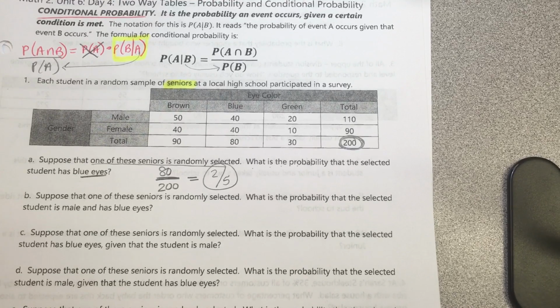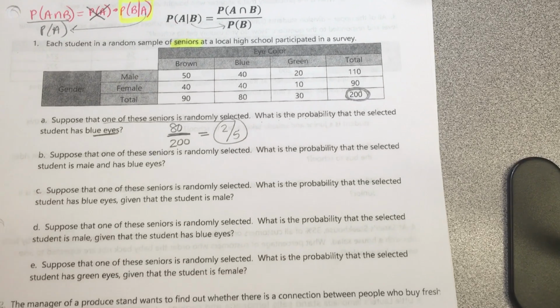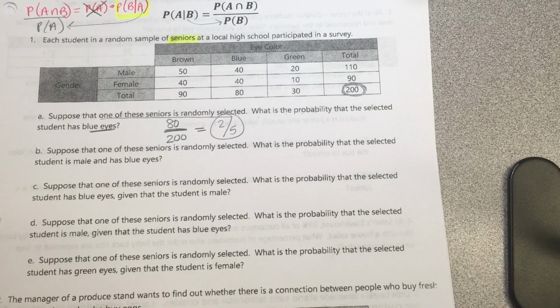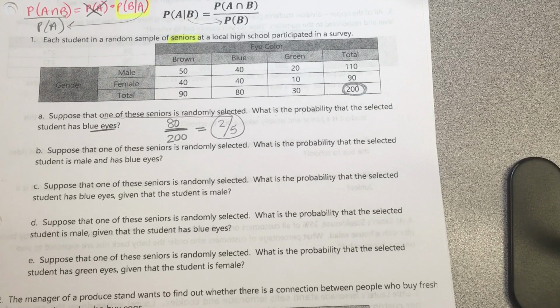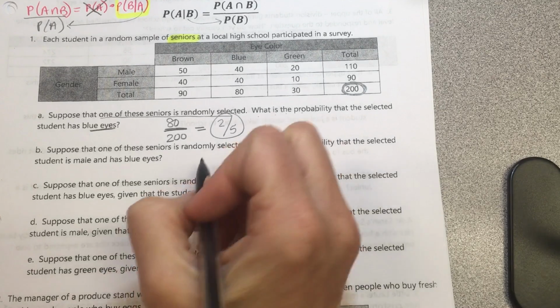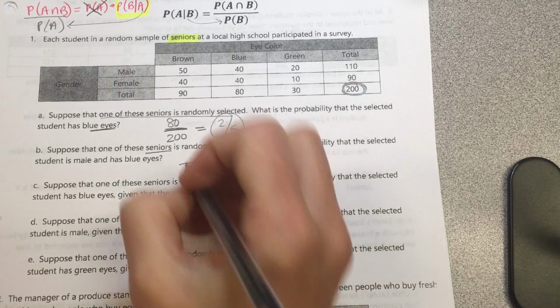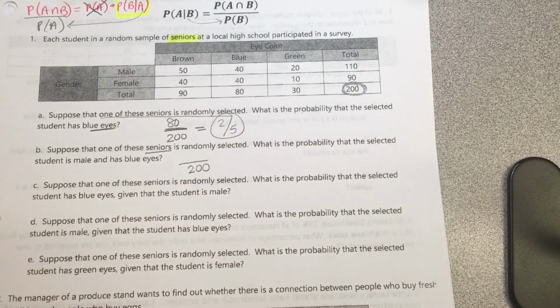B, suppose one of these seniors is randomly selected. What's the probability the selected student is male and has blue eyes? Once again, who are we picking from? What's our total group we're picking from? Seniors. How many seniors are there? 200. We're selecting from 200 people. It says a senior is randomly selected, so there's 200 of them.